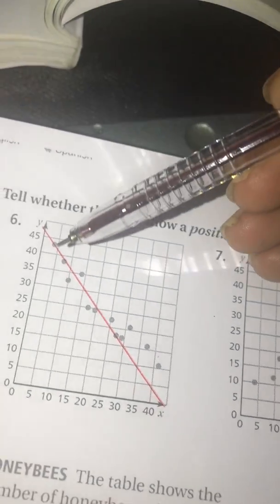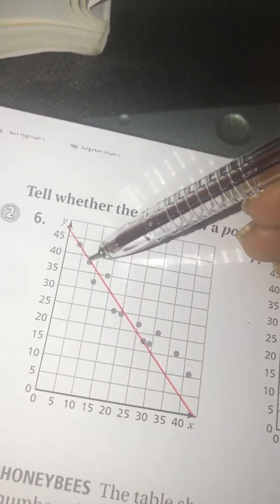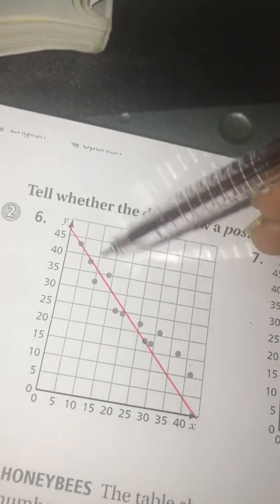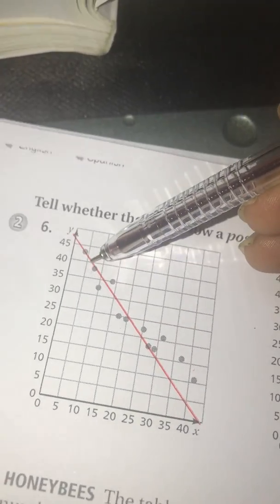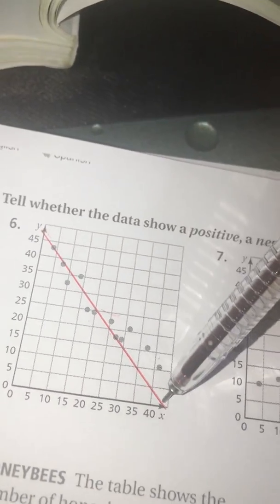Okay, so there. You see, I have at least 3 points on my line. My line is in the middle of my data points. See, I have some points down here, and I have some points on top. And I have some points on the line. So there, I have drawn my trend line, or my line of best fit.